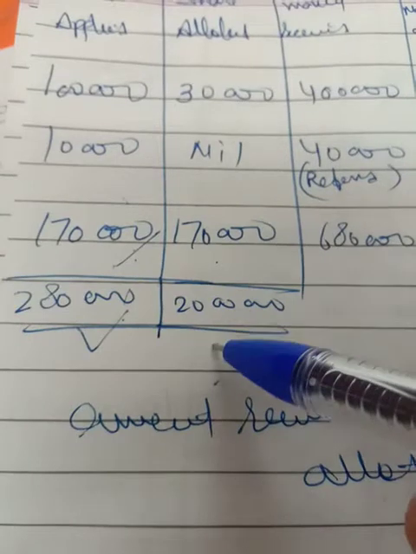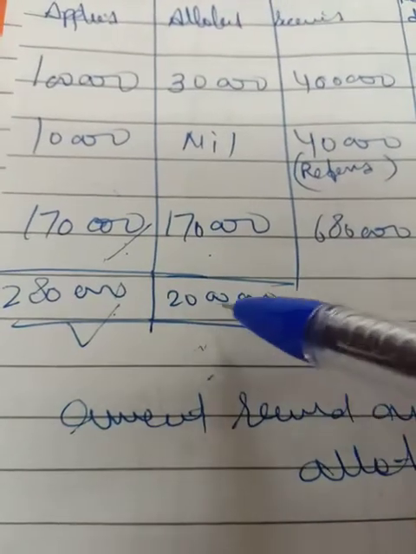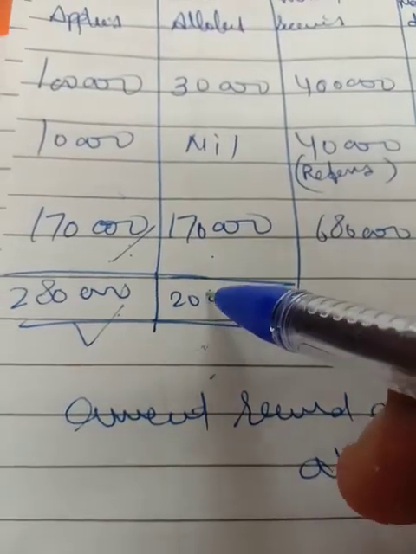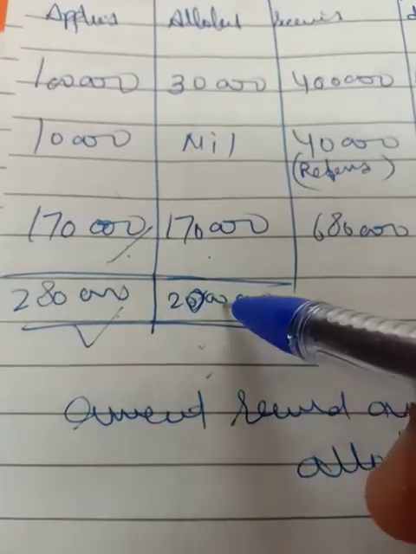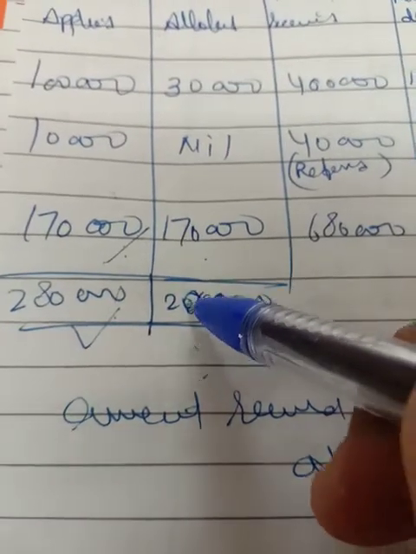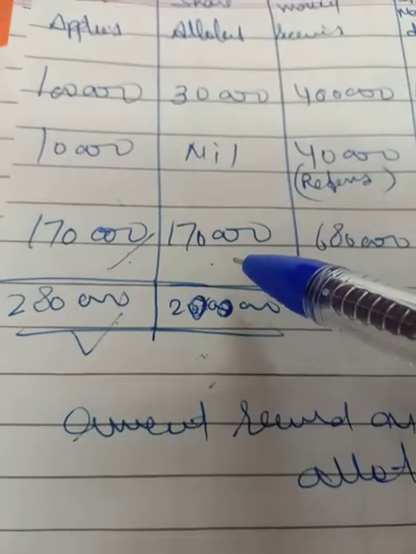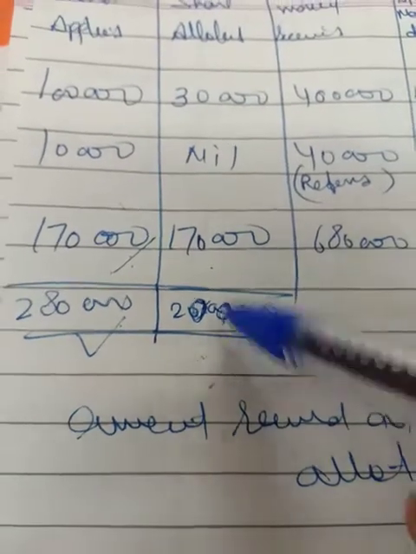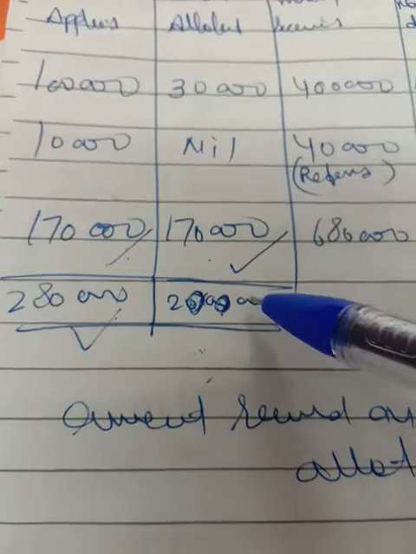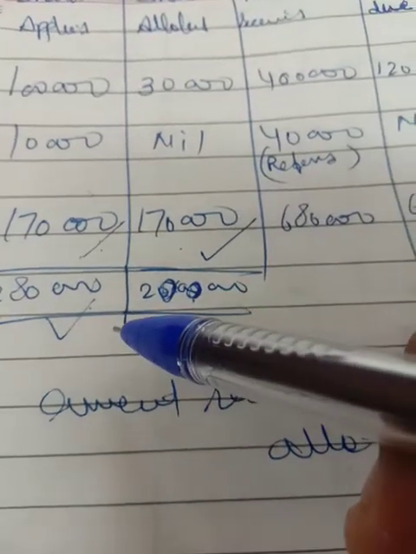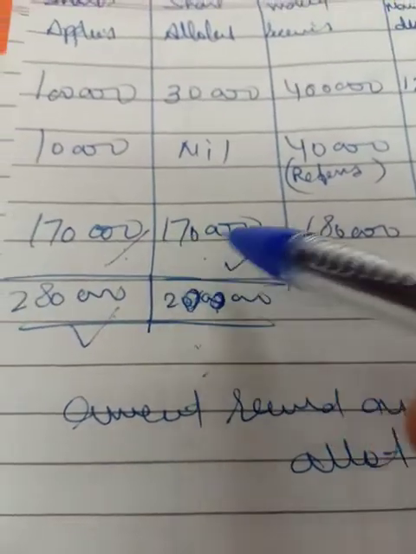There I know that there are 2 lakh shares. So out of 2 lakh, 1,70,000 has been allotted definitely, because 2 lakh minus 30,000 is equal to 1,70,000, and that is given in the question. Then all the remaining applicants were given the full amount.